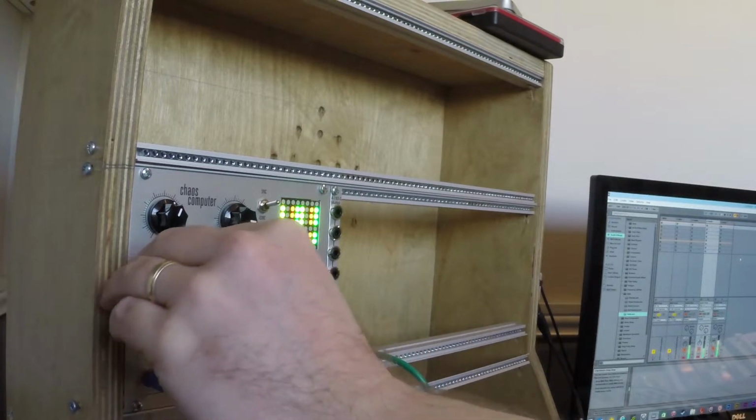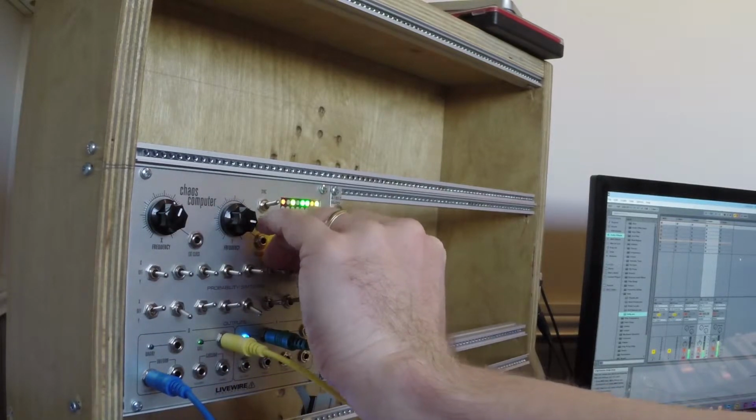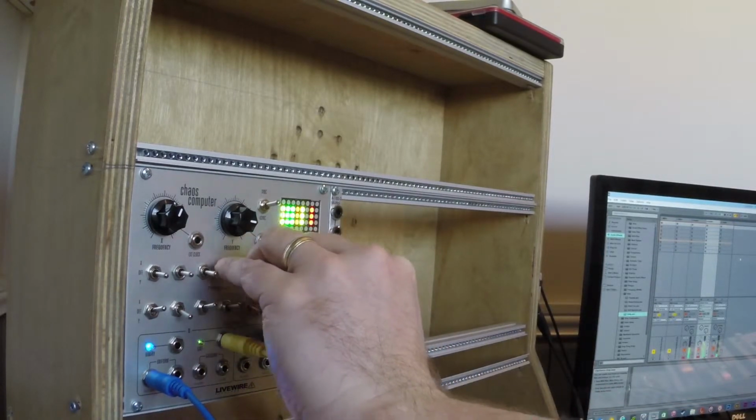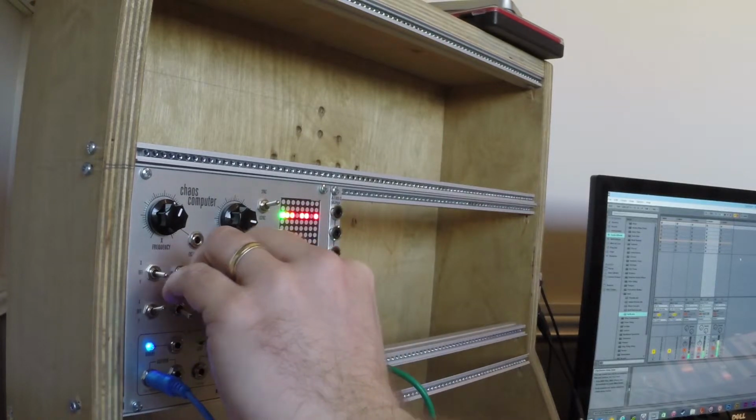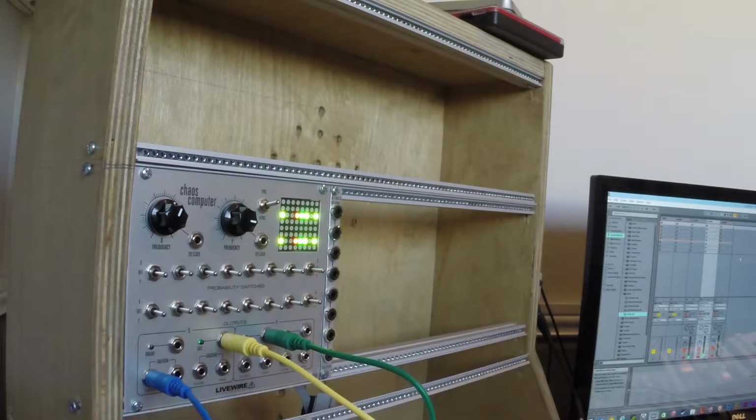So what we're going to do is switch all of the probability switches into the off mode and have a listen to see what comes out of it. So we have this running through two oscillators. I'm going to turn up the one oscillator right now. This is the X-axis. So we're just hearing a pulse right now.